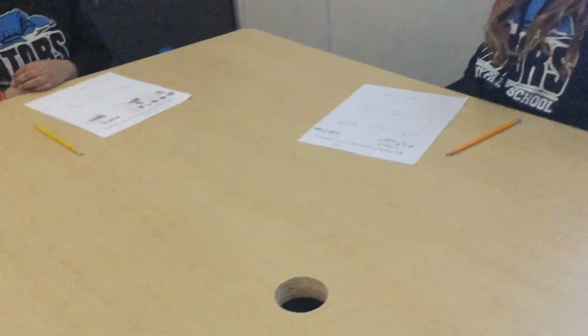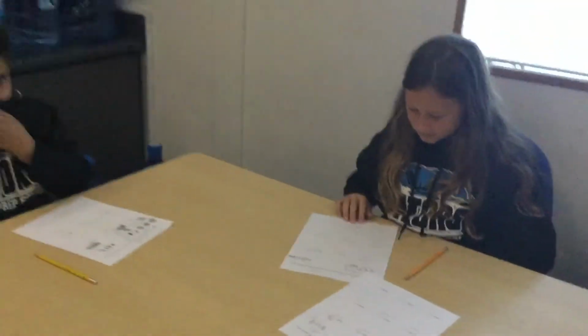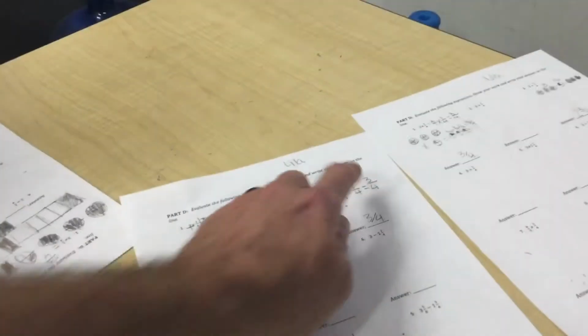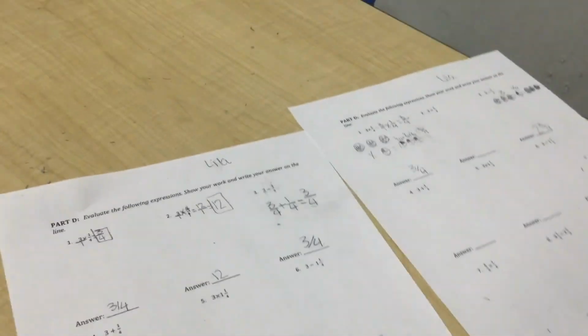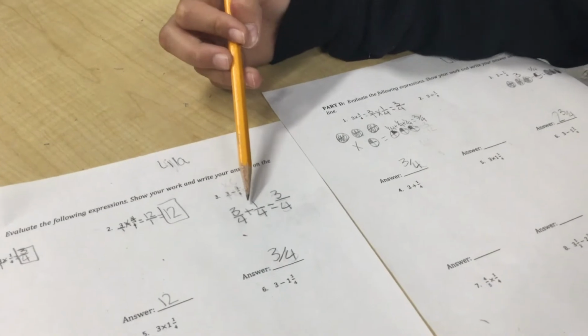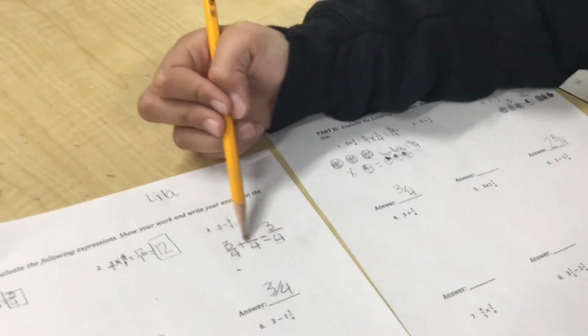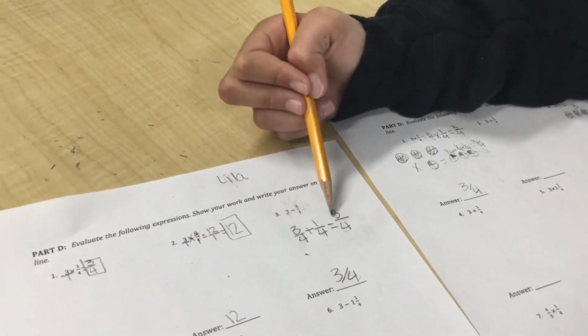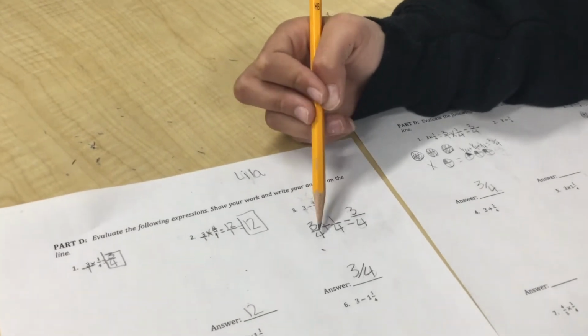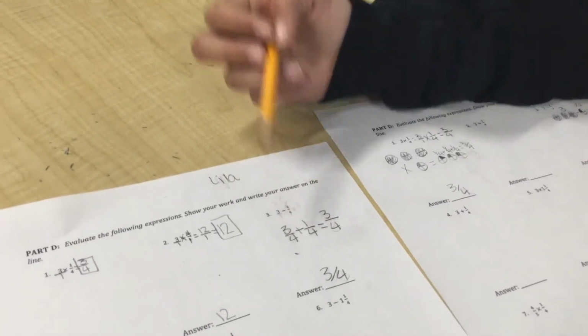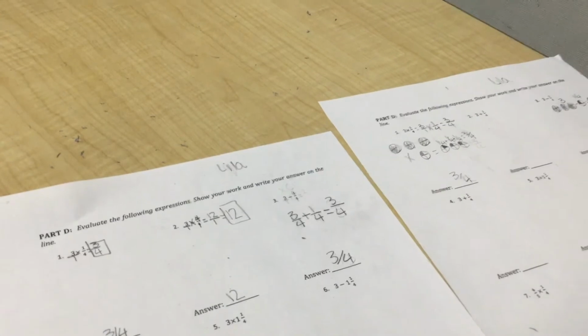Layla, I'm going to show you your results. So walk me through that one right there. 3. Oh, it was supposed to be a minus. 3 minus 1. It was supposed to be 2 fourths, and then I don't know how I got 3 fourths. I didn't understand it. I watched you. I could tell you were struggling.